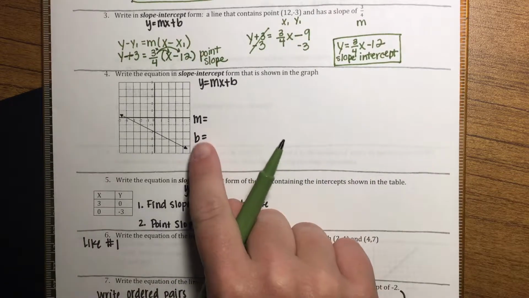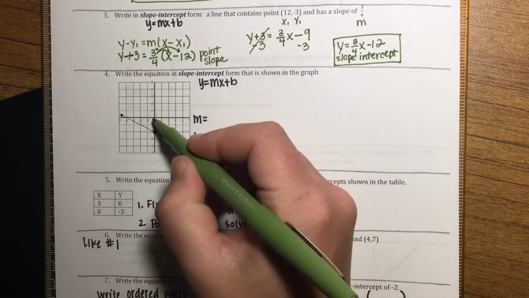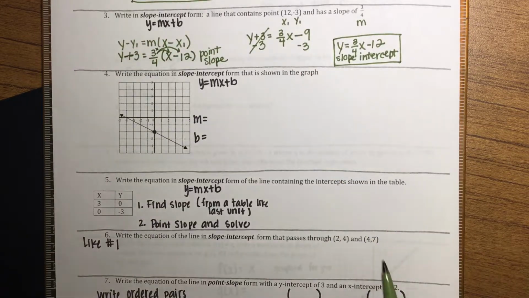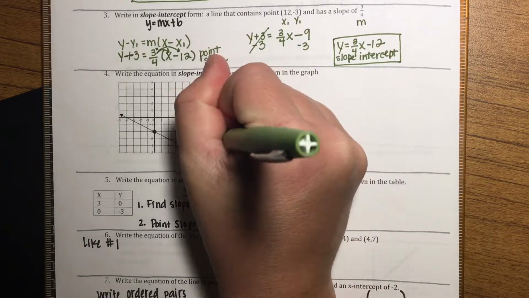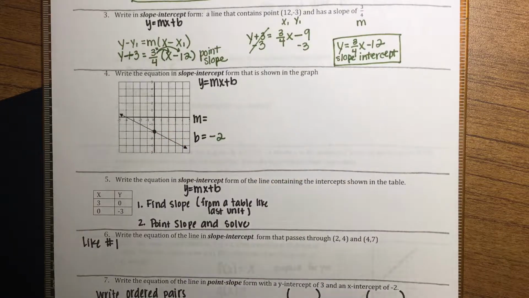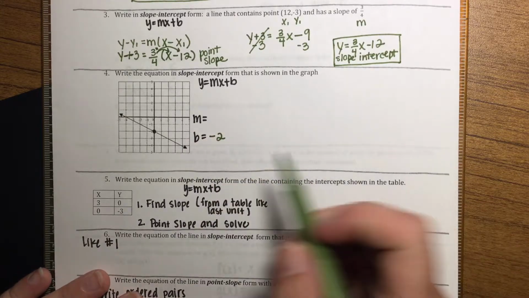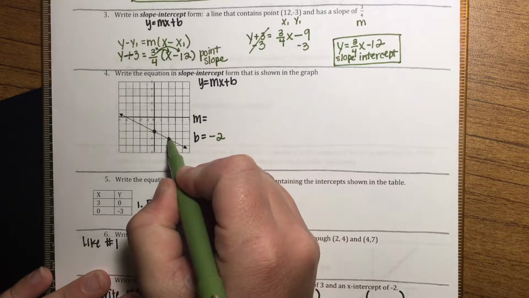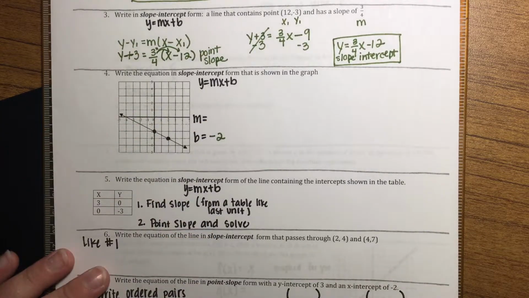So first I'm going to find my b, which is my y-intercept. If I look, I went down 1, 2 from my origin. So my y-intercept is -2, because I went down 1, 2 from the origin. The origin is 0, 0. Then I have to find my slope. I can see there's another point right here, that's where it crosses the grid perfectly.